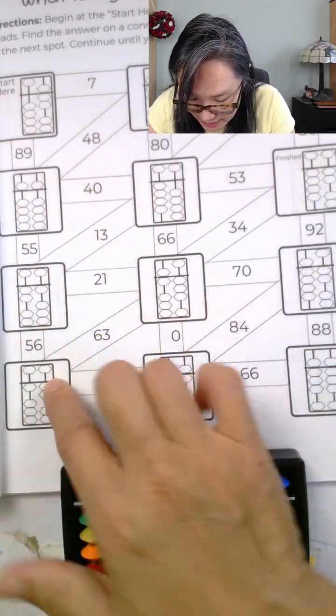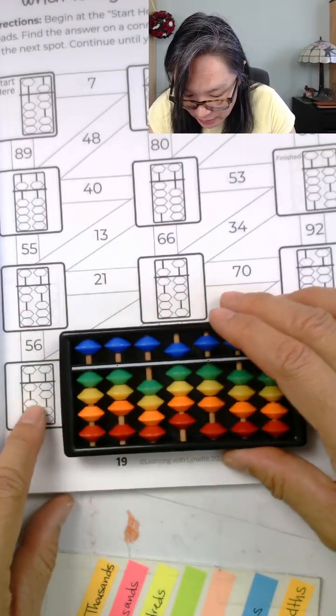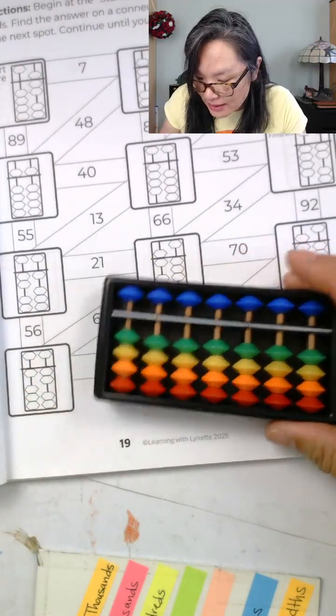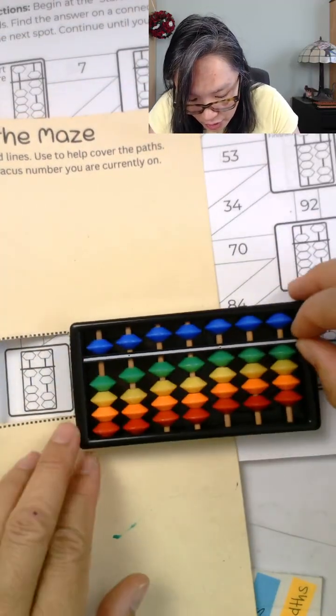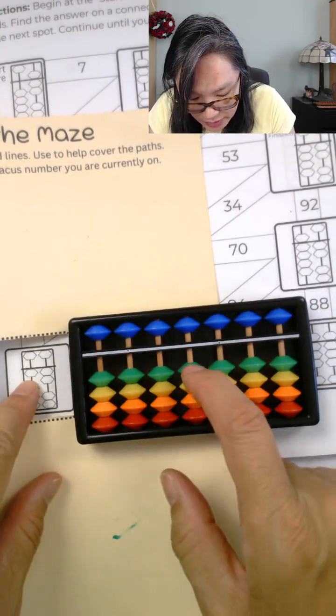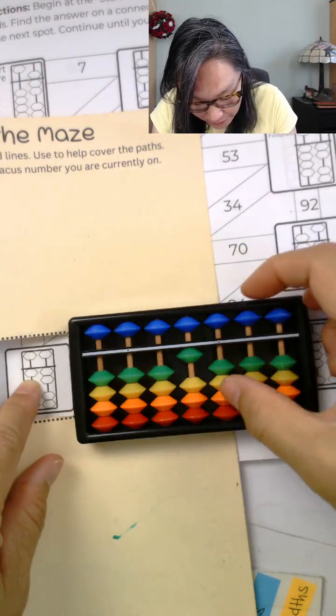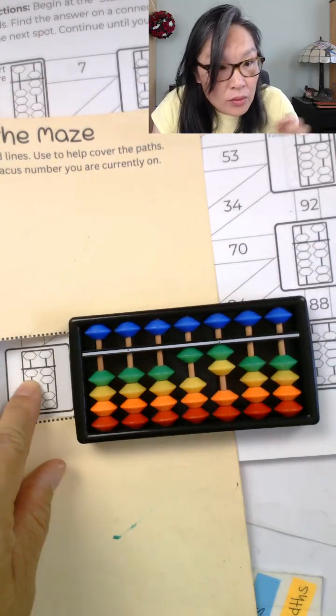So we did 63 and my number here. This is the maze that I've created, and this is just to show what the beads are. This is just bead recognition, understanding what the beads are. And then we have our tens and our ones.